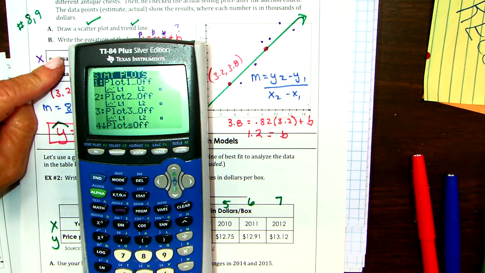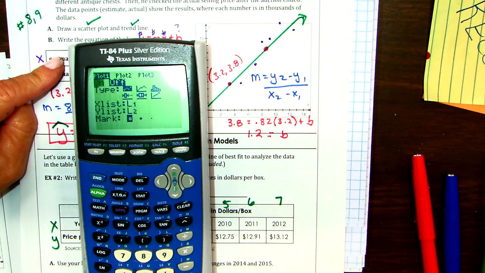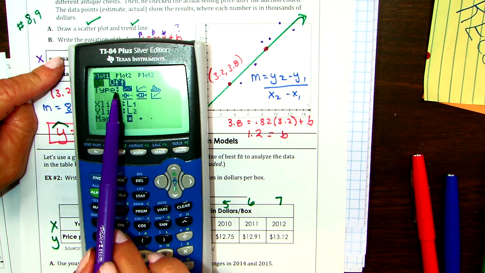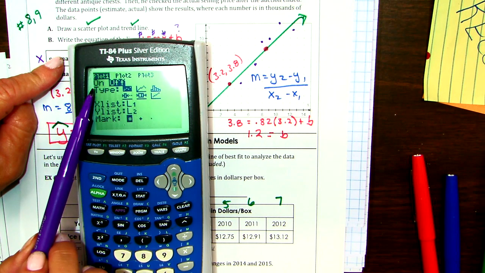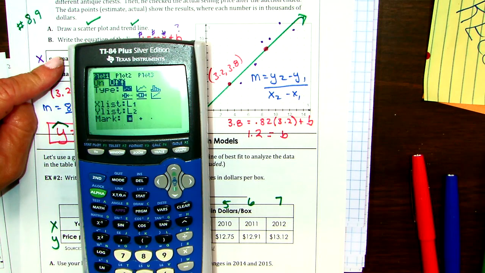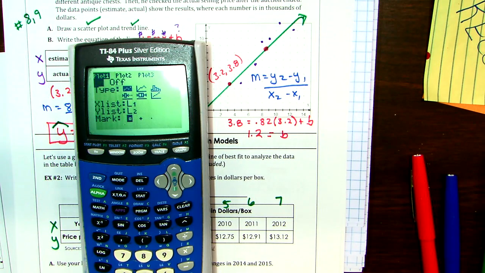So if we hit enter, it takes us to this screen. Really simple. Right now, off is highlighted. That means it's off. But you can see our cursor is blinking on On. All you have to do is hit enter, and it's on. That's it. So it's highlighted on the On, and nothing else in there needs to be messed with.